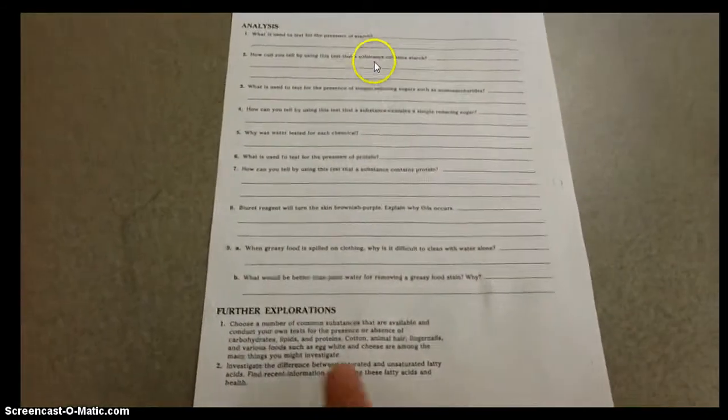Okay, once you're done, answer your questions, the analysis questions 1 through 9. You do not have to do the further exploration. Okay, good luck.